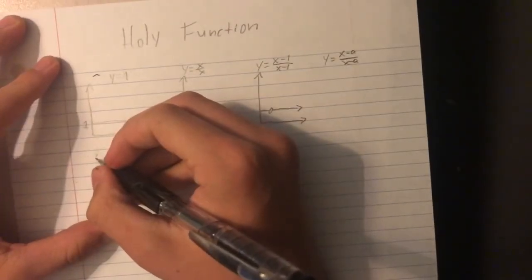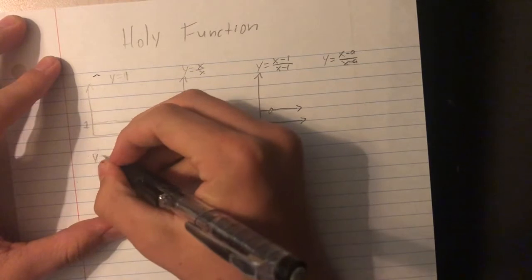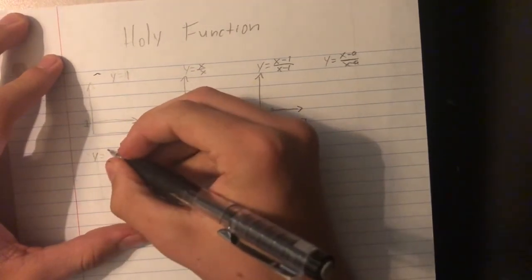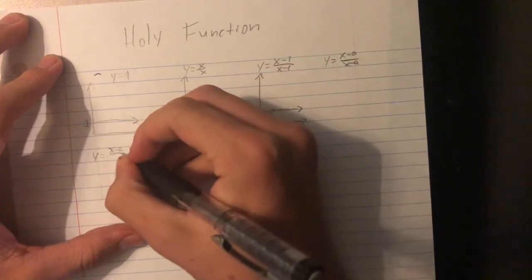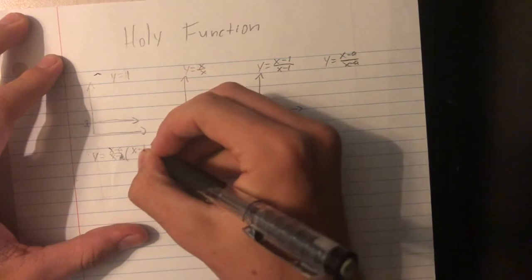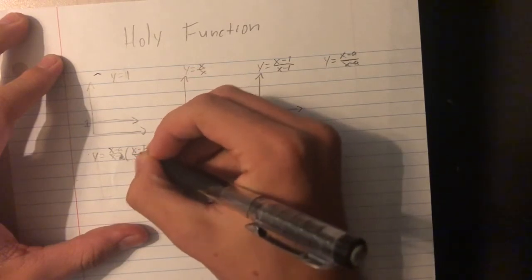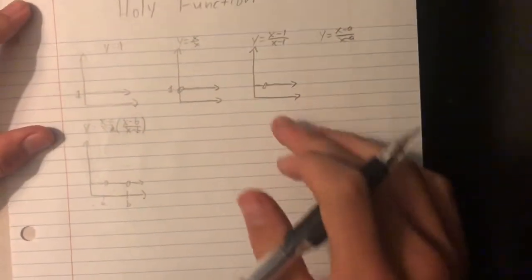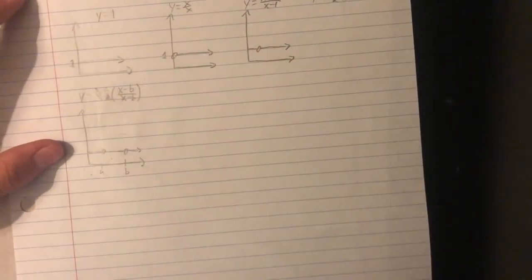So to have multiple holes, you can multiply two of these fractions that give holes together. So if we want to have a hole at point a and point b, we can do the following. So, for a function that has a hole at every point, we want infinite holes.